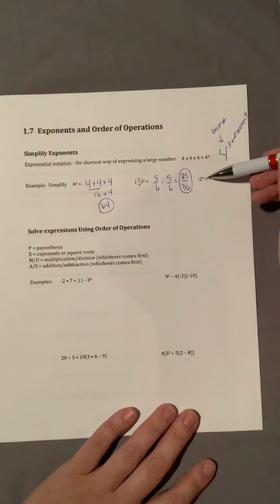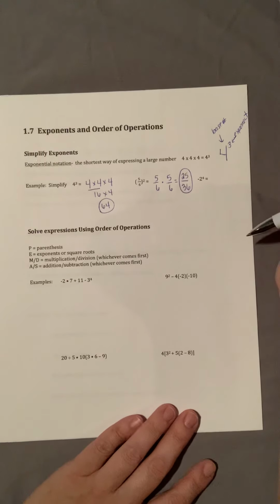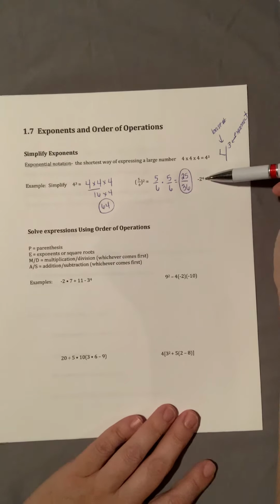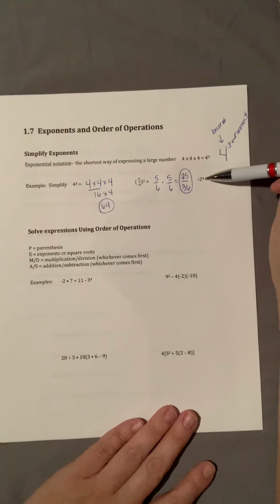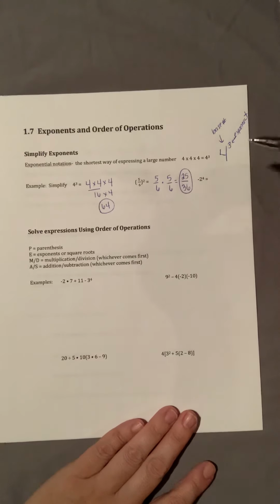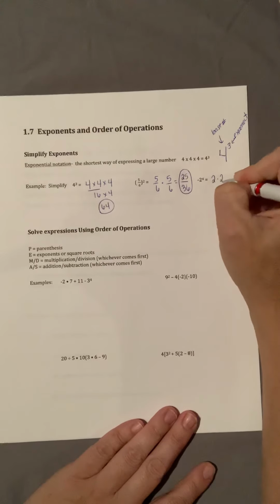Now this next one is a little bit different because it has a negative number before it. Now, the issue with this is this little 4, this exponent 4, is telling you that you're going to multiply the 2 4 times. Because it is not attached to the negative sign, the only thing you're going to multiply 4 times is the 2.